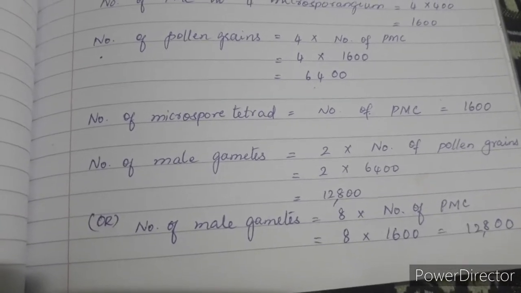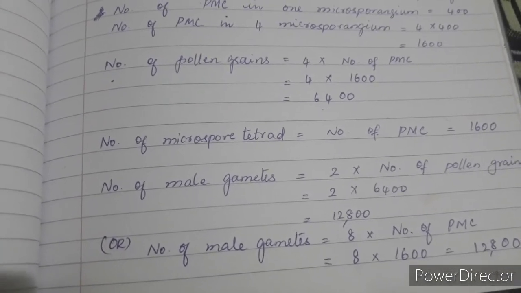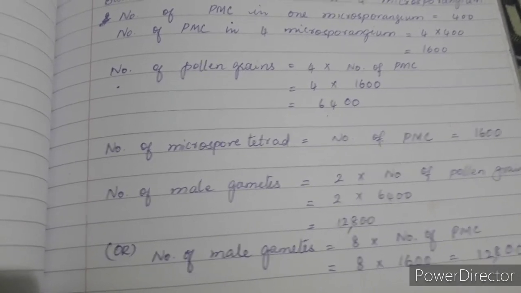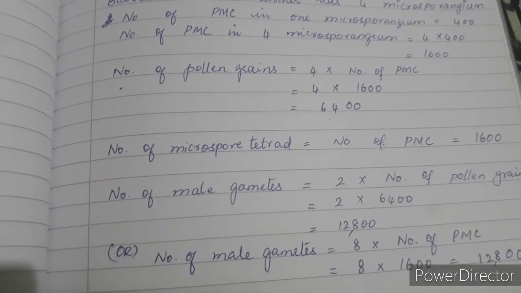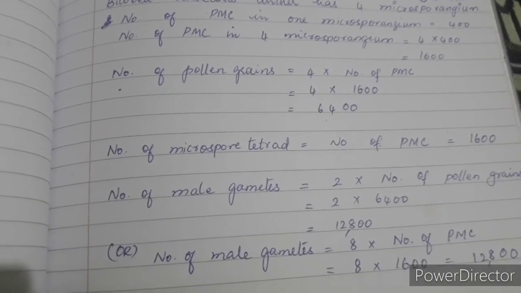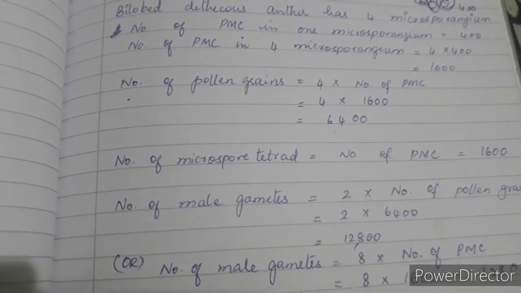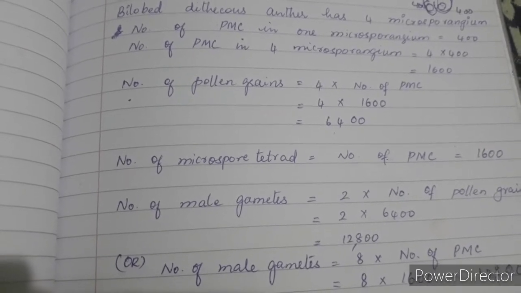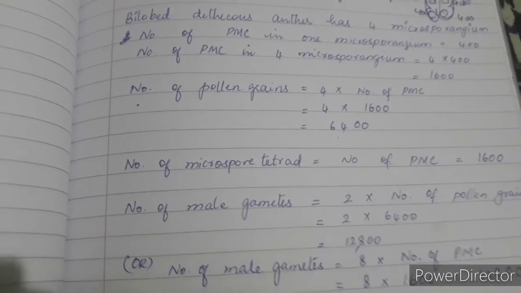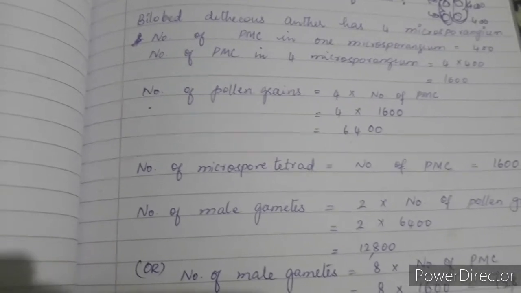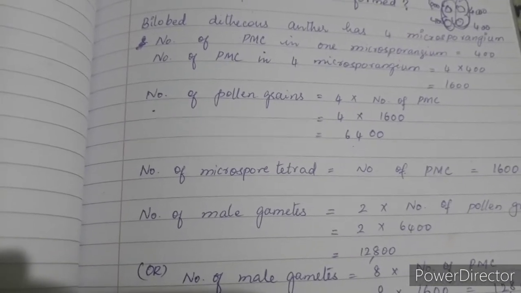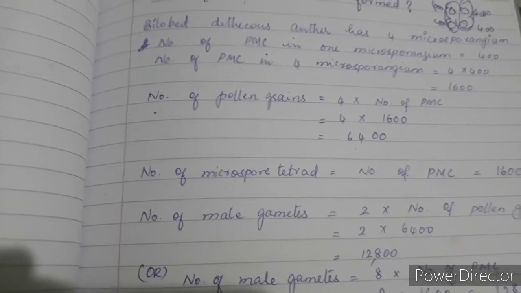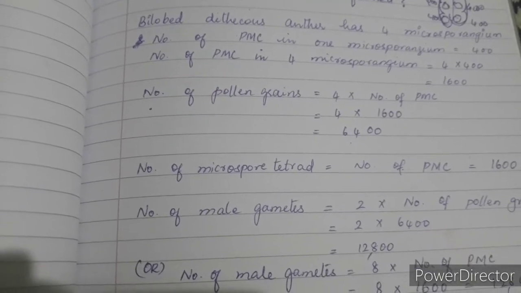There are two ways to calculate the number of male gametes. If one pollen grain divides, you get 2 male gametes. If you are considering the PMC, one pollen mother cell gives rise to 4 pollen grains, and each pollen grain gives rise to 2 male gametes.